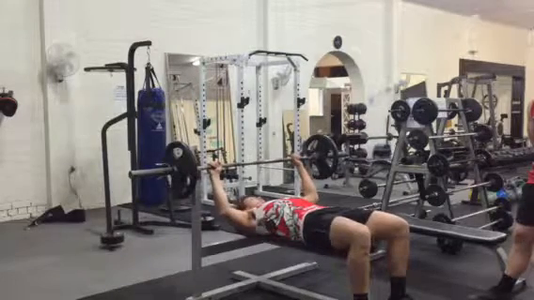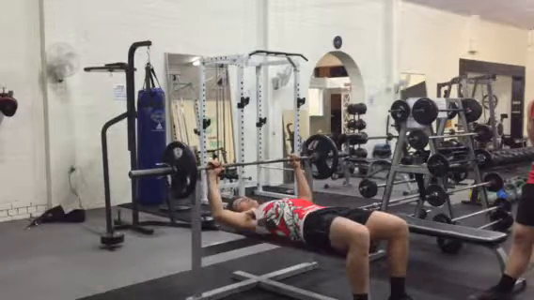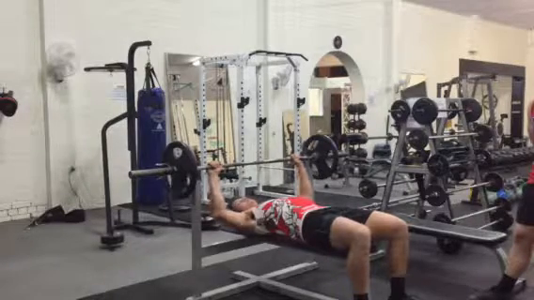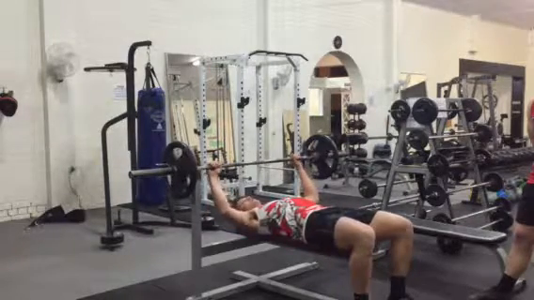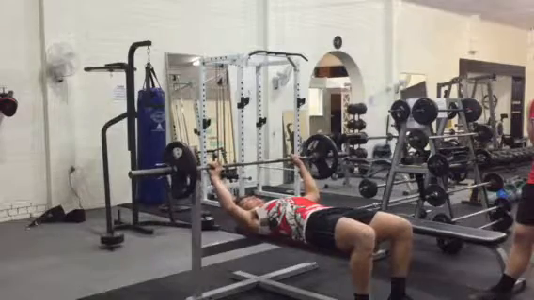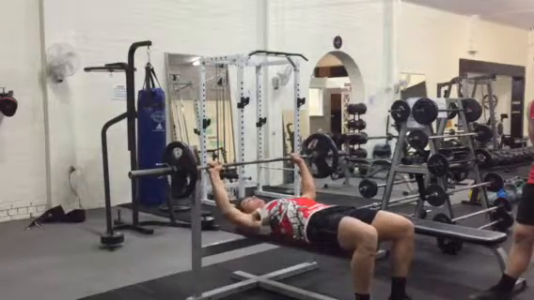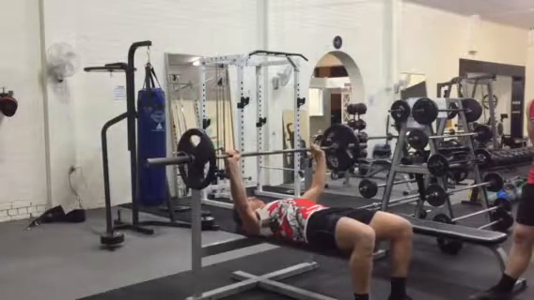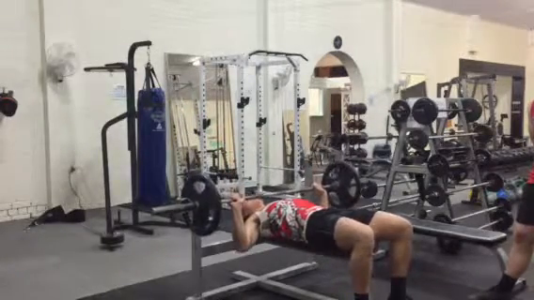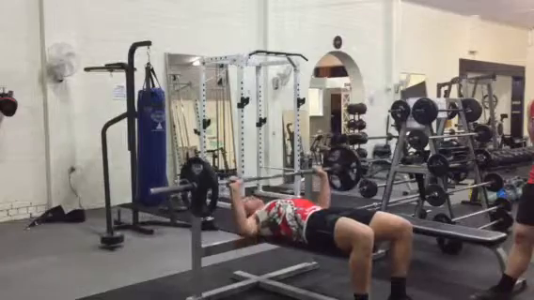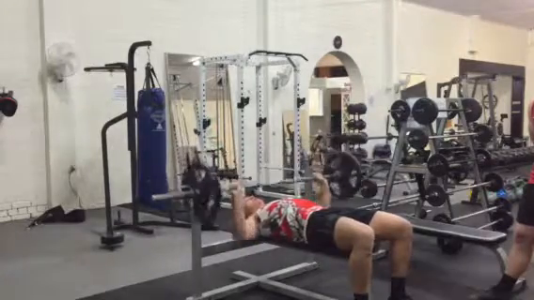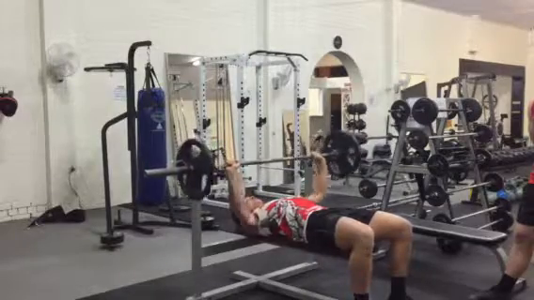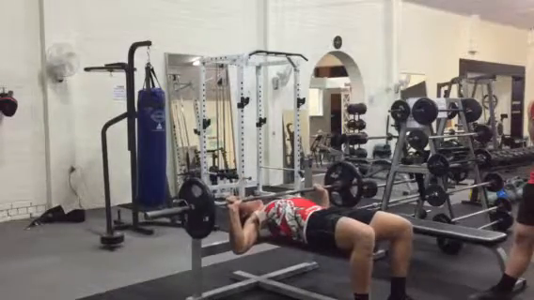Get your hands approximately when they're on the bar, the arms should be at 90 degrees, like this. Get a nice firm grip on the bar. Lift it up, out, and then what I want you to do is lower until it's approximately just above the chest, then push up. And on your way down, I want you to inhale, and on the way up, I want you to exhale.